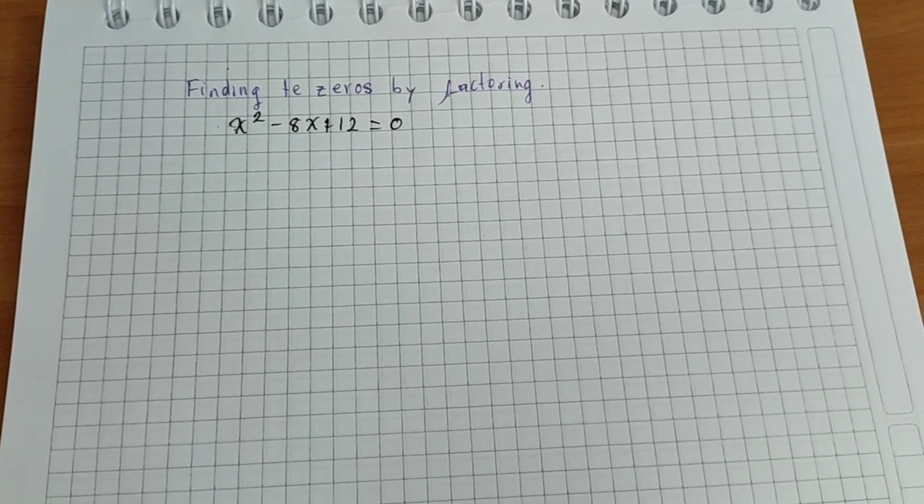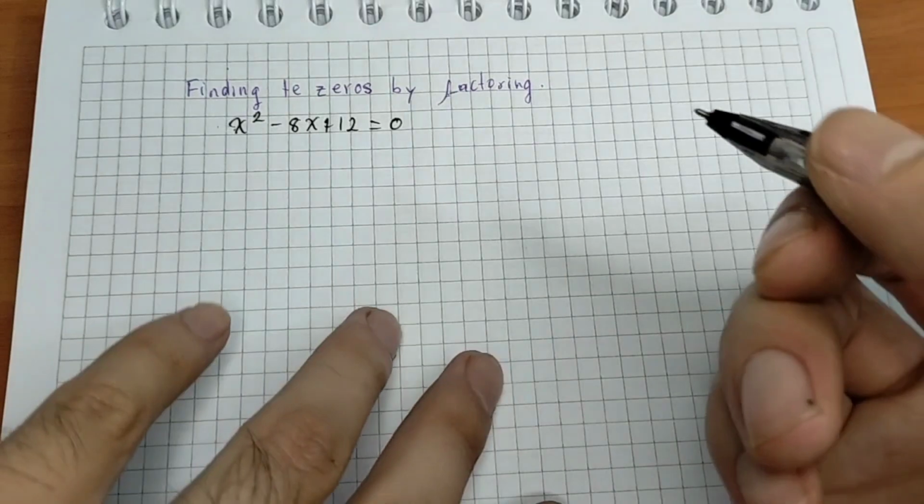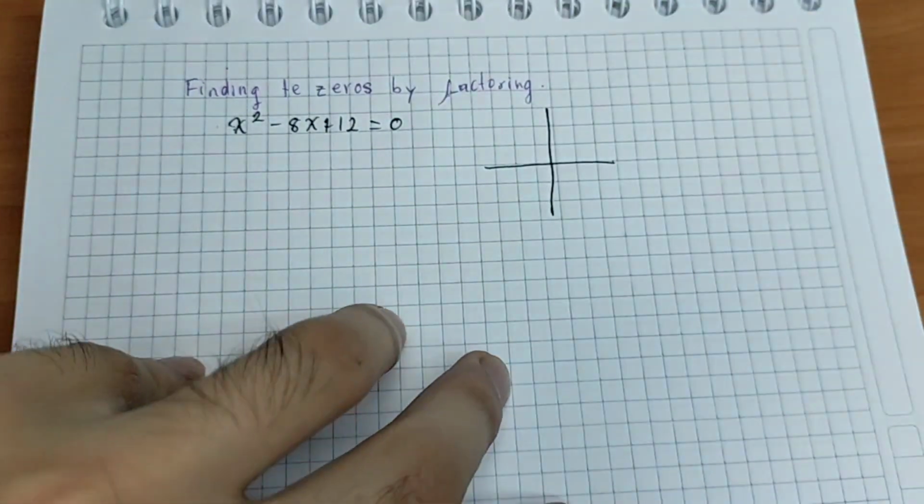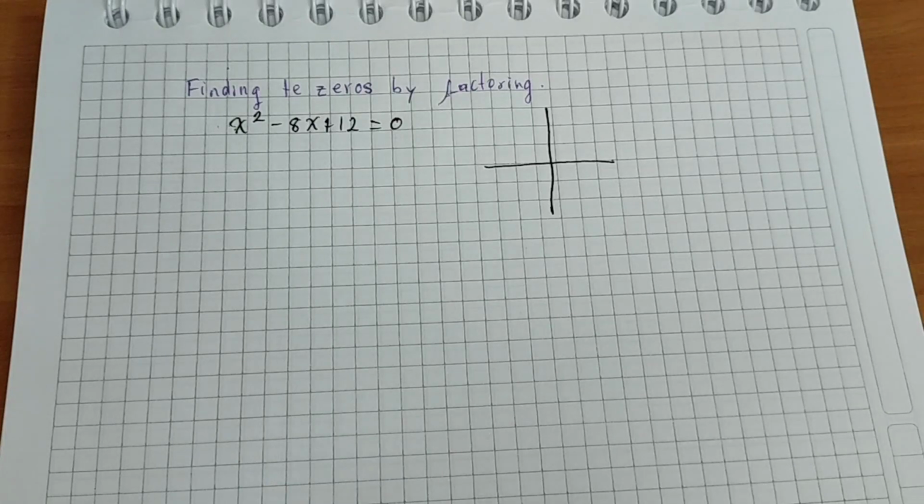This is an expression that has the shape ax squared plus bx plus c is equal to 0. So this means that this expression is going to be the object of research in order to find the zeros, or the points where the function is crossing the x-axis. So this is the question that we want to answer. Where are the points where the function is going to pass by the x-axis?